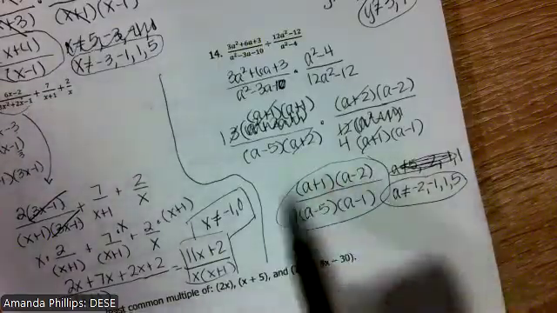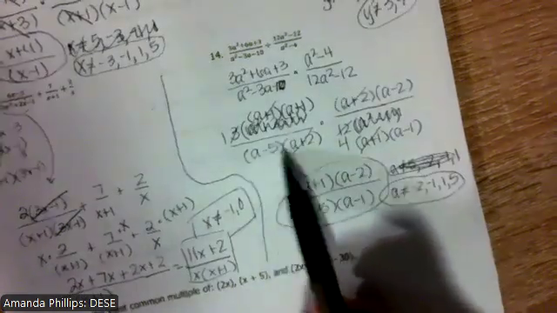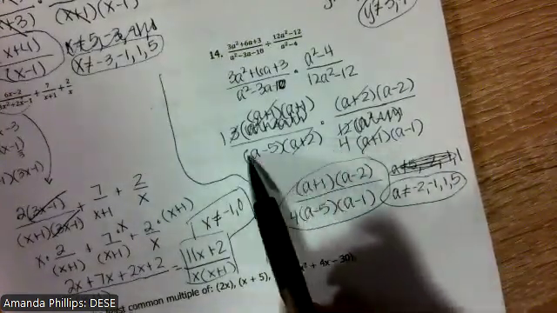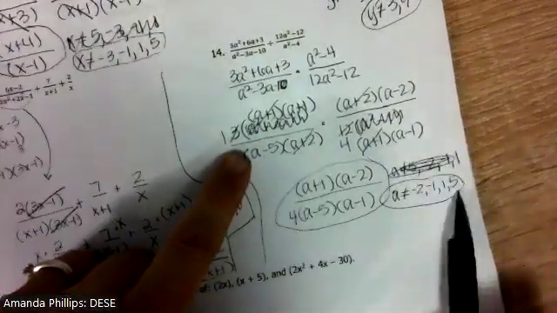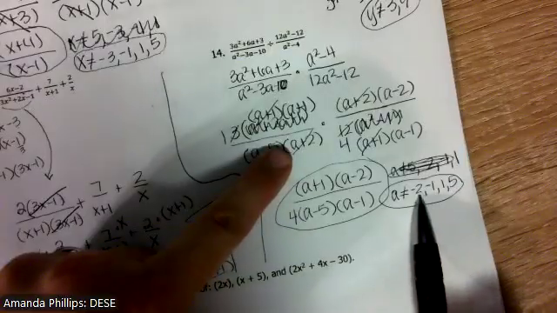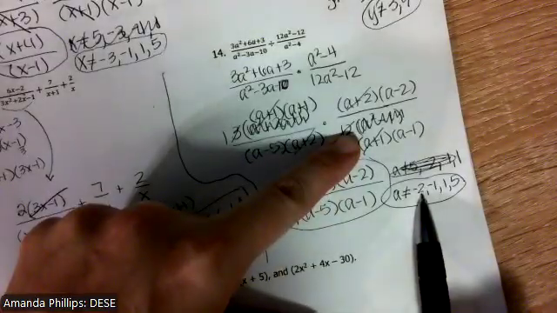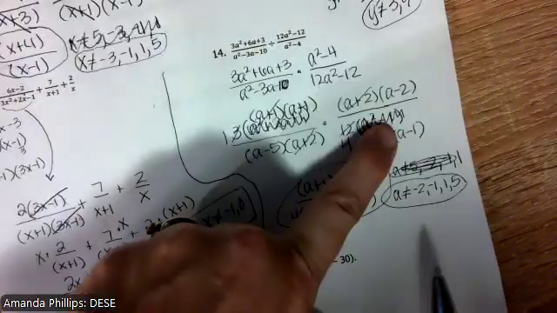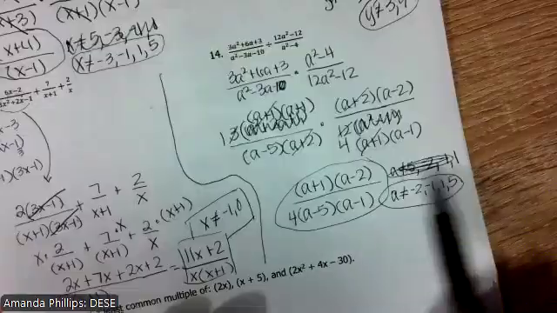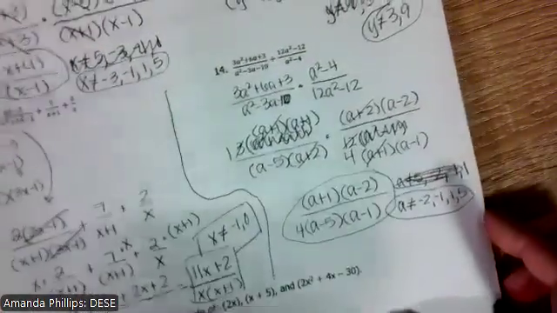All right, so here's my final simplified answer, and I went ahead and wrote out the restrictions. You have to base your restrictions off of what you had before you started canceling. So I knew that a could not equal 5. I knew that a could not equal -2. 4 can never equal 0 because 4 is 4. I know that a plus 1 cannot equal 0, so I know a can't be -1. And then I know a cannot be +1. So when I'm thinking it through, I write it down and then I always just rewrite it in order from least to greatest. Okay.